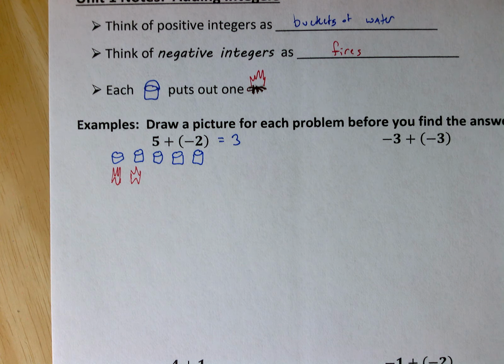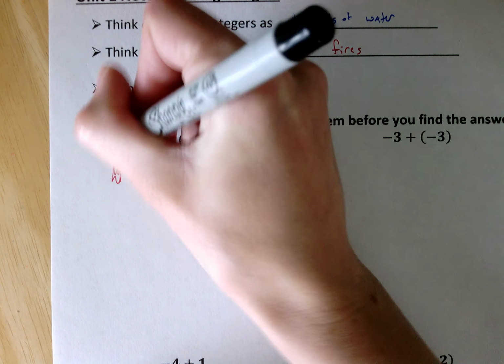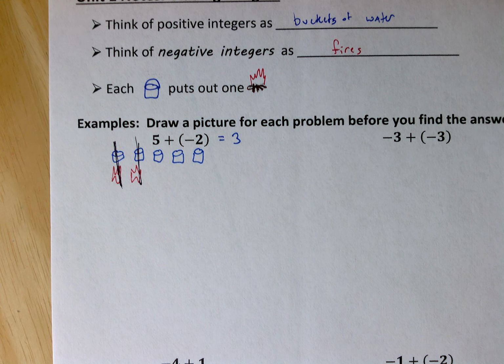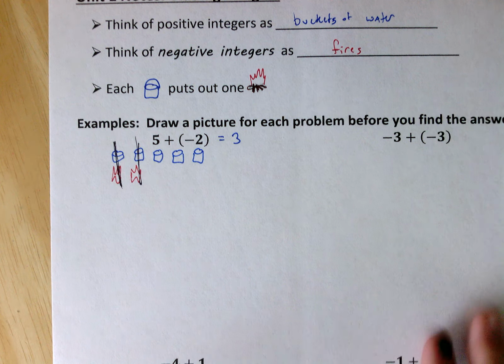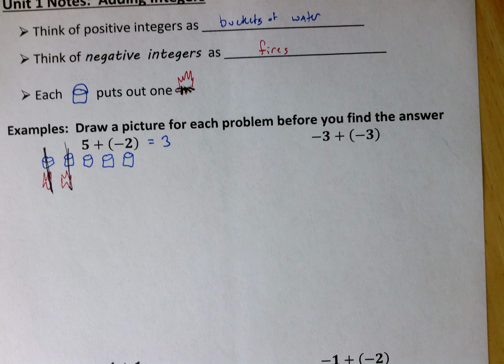So I have 5 buckets of water and then I had 2 fires. And again, what happens is these guys cancel each other out, because a bucket of water will cancel with a fire. Okay, and that's it. That's how easy adding integers is, okay? I think sometimes when you first start learning about integers, they seem really hard and complicated, but they're really not bad if you think about them the right way.